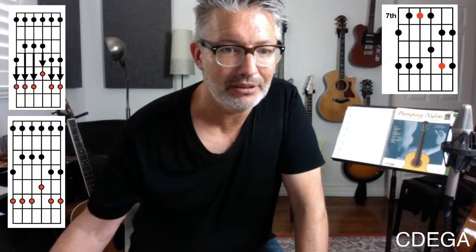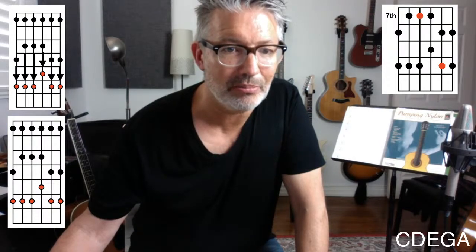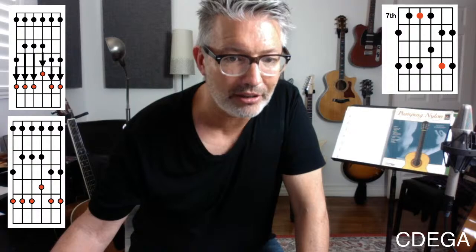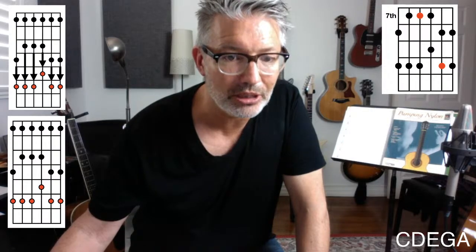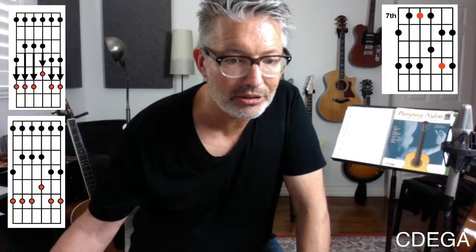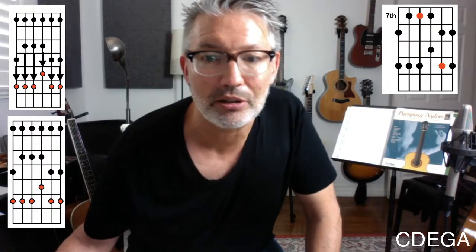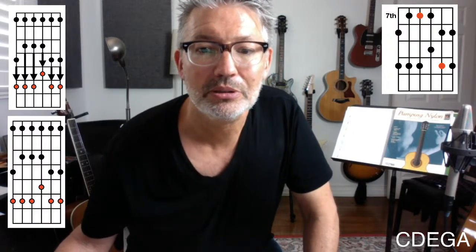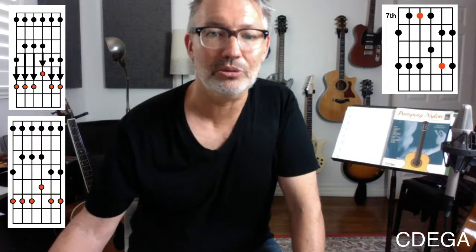Let's see. Oh yeah, that's nice. Is that a Martin? Peter's not on right now. Looks like a Martin, but no, it's a Takamine. It's trying to look like a Martin. No, that's a Martin. Yeah, that's cool.